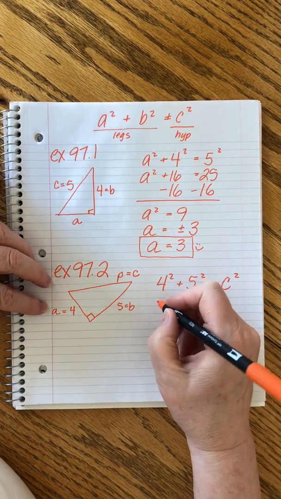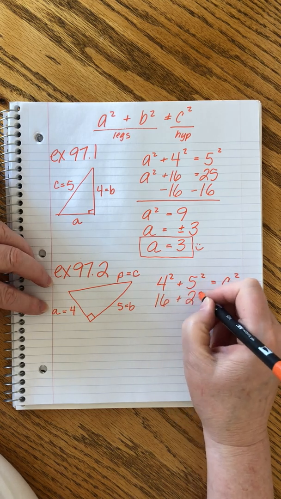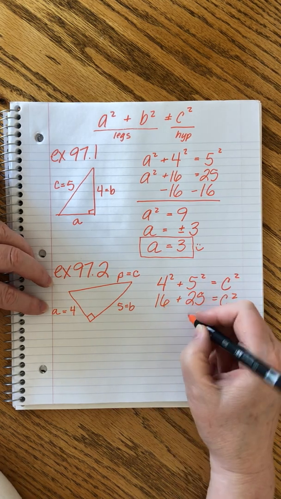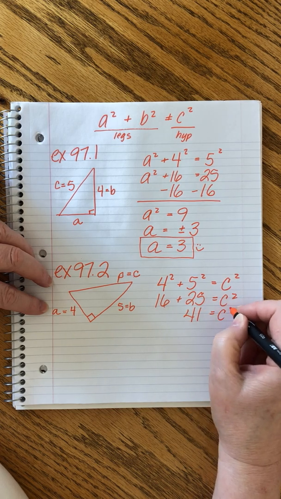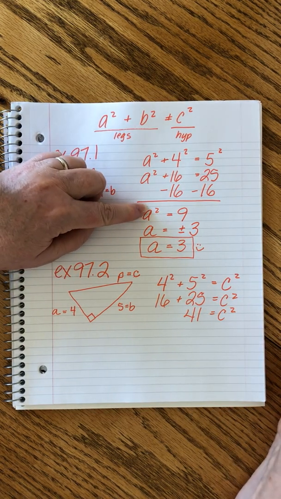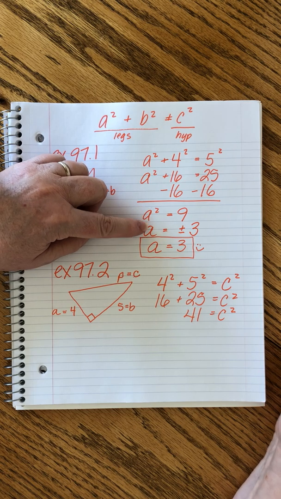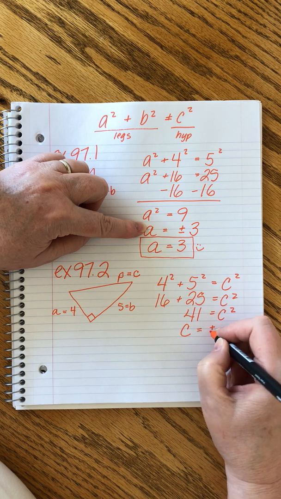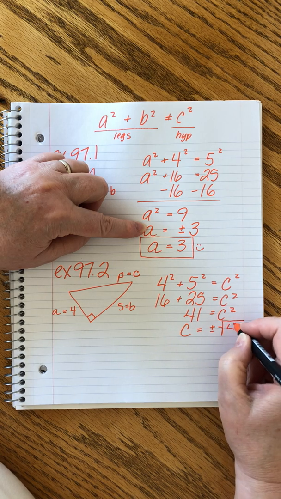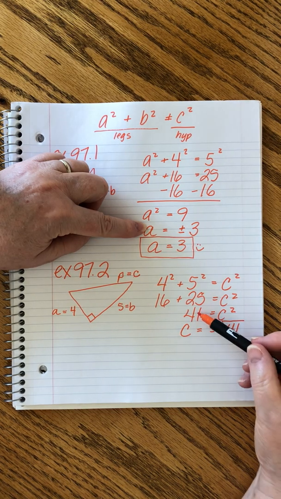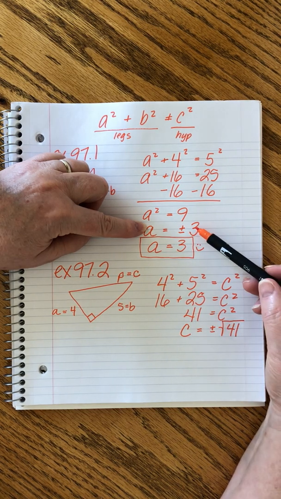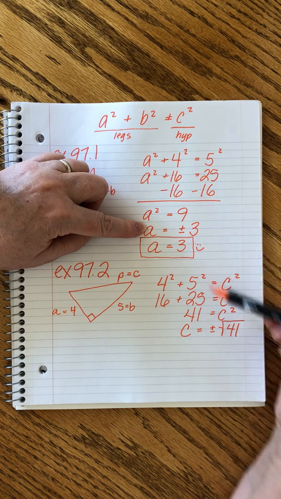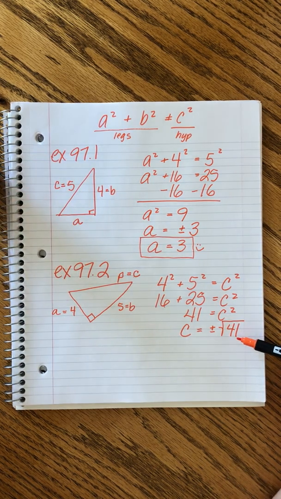Okay, let's solve. This would be 16 plus 25 equals C squared. We add those together, we get 41 equals C squared. Okay, now we're at this point. Now we use our difference of two squares theorem and say this C must equal positive or negative square root of 41. 41 is not a perfect square, right? So we can't simplify it like we did when we had a perfect square. But we just leave it like this. We just say, oh, it's the square root of 41. Whatever weird number that is, we don't even care. We just know it's the square root of 41.